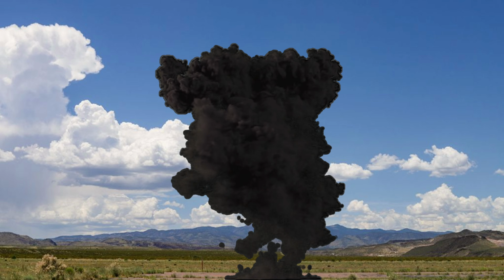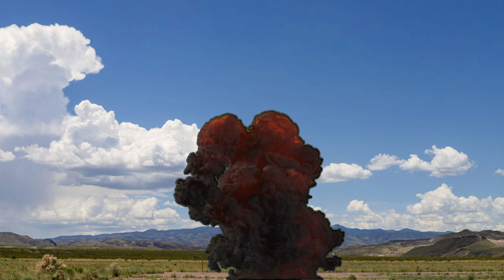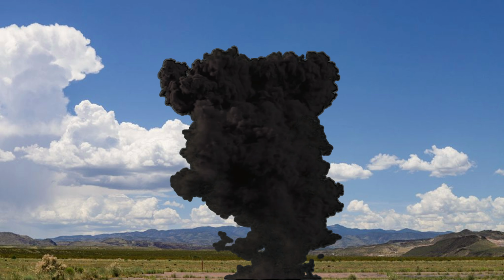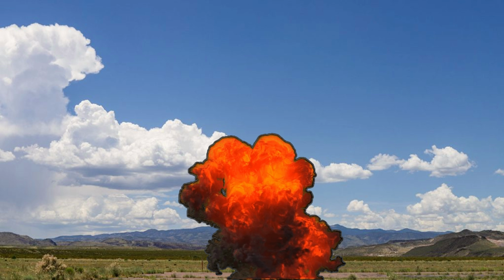Which one keeps the texture? Which one also destroys the detail? And which one is actually worth using? Let's start with the fastest method first.